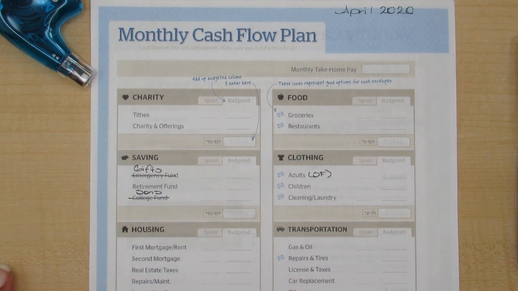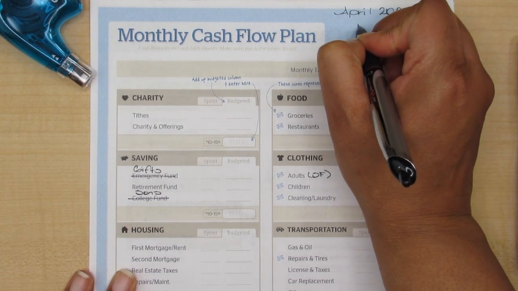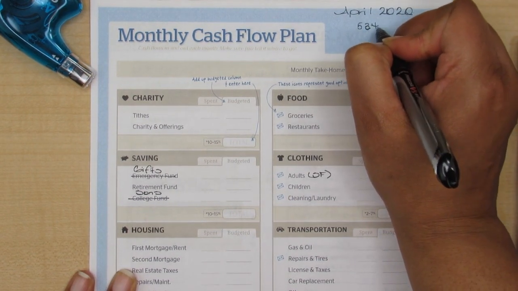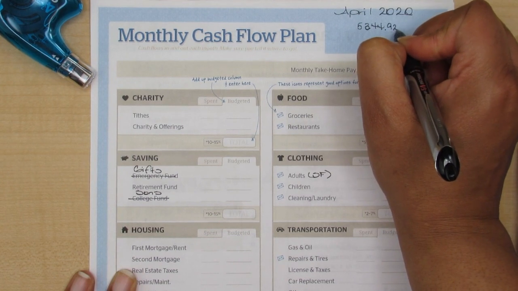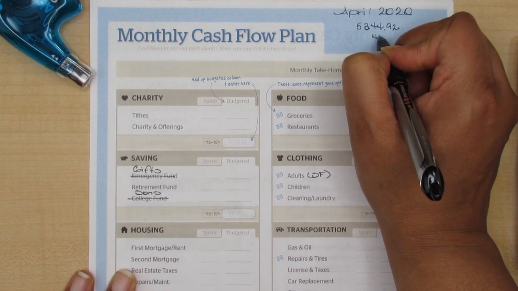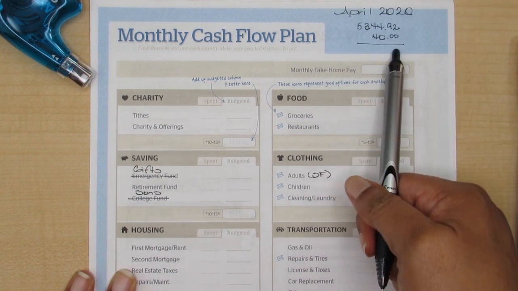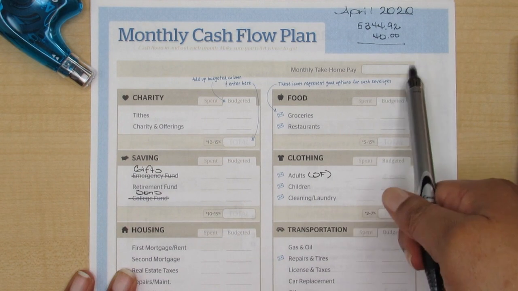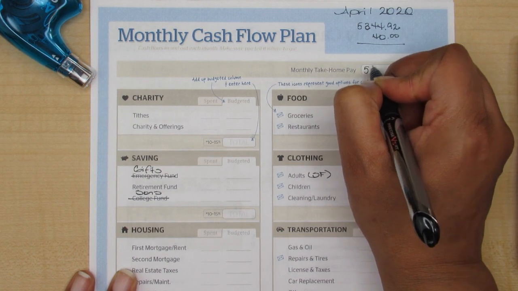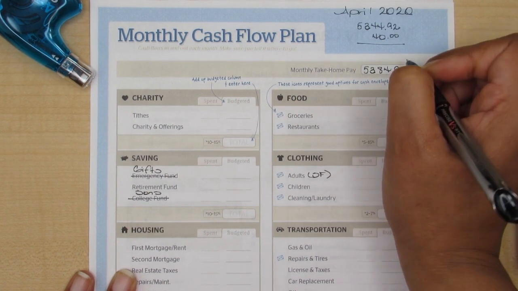Okay, so you guys know I recently got a raise, and so my total income for the month is going to be $5,344.92. My savings from my cash envelopes, I'm estimating it to be $40. By writing this down here, it forces me to save it. From this point going forward, I'm going to be working towards that $40. And so my total income is $5,384.92.